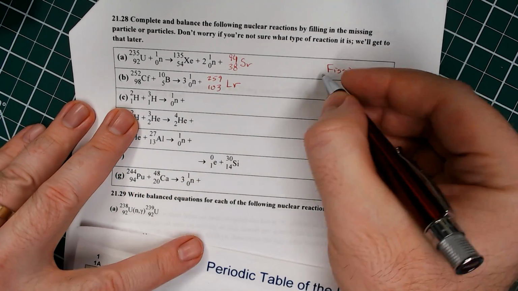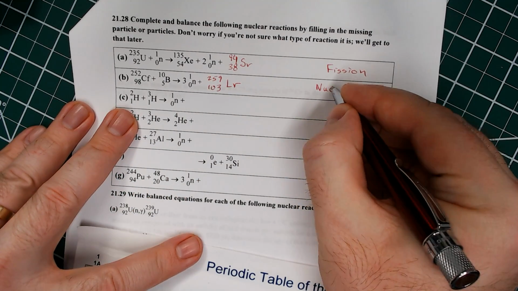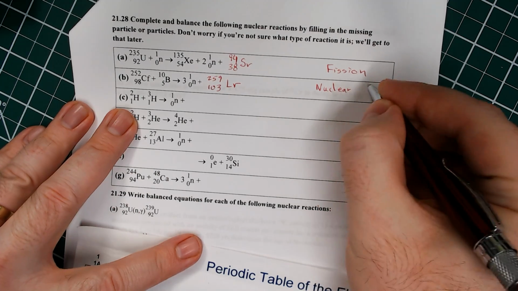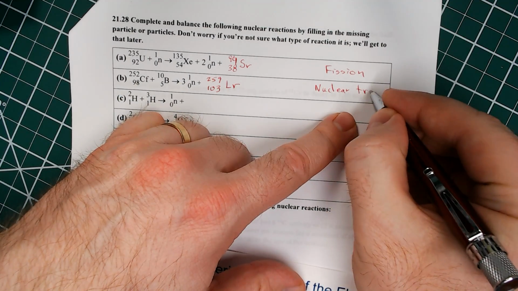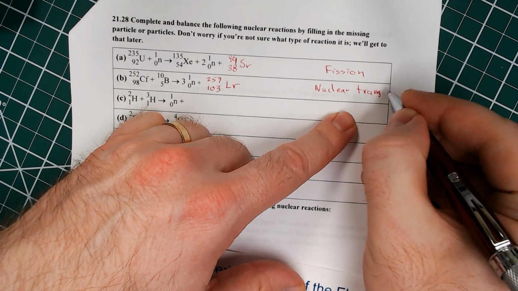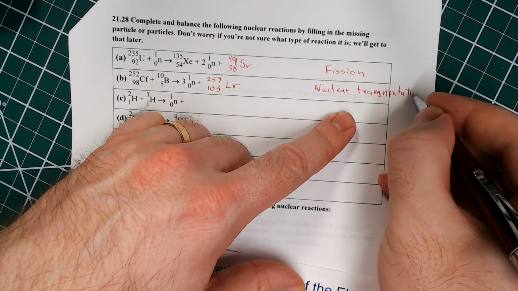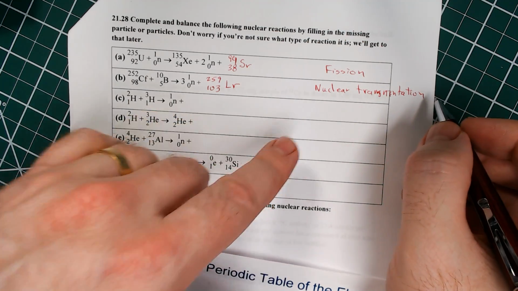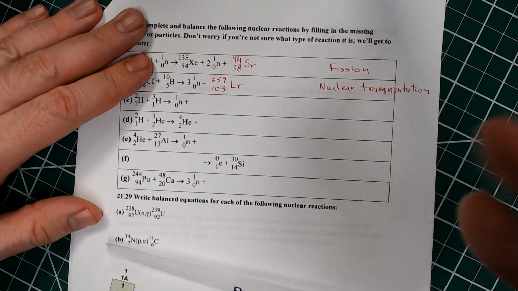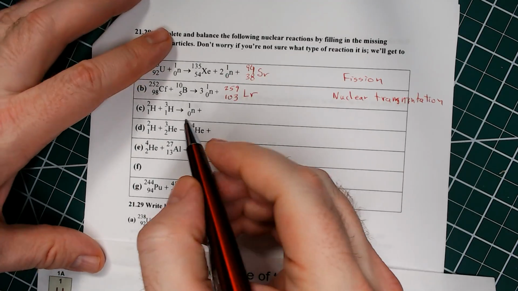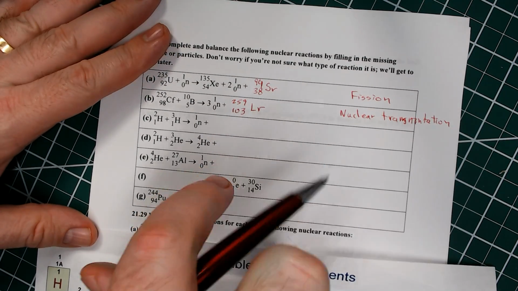All right, this is a nuclear transmutation. You don't have to write these down, but I thought it would be useful. So nuclear transmutation. Anyway, that's supposed to say transmutation. There you go.